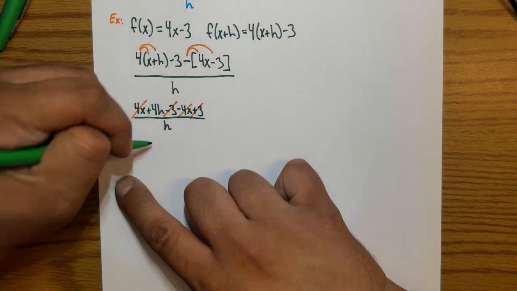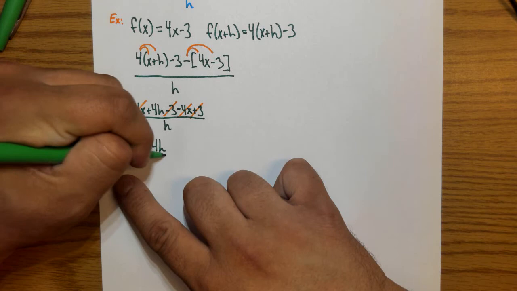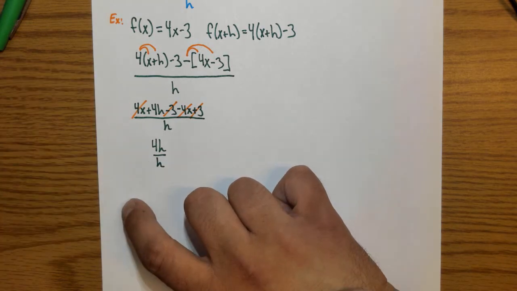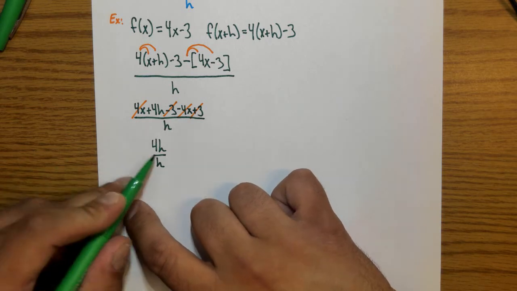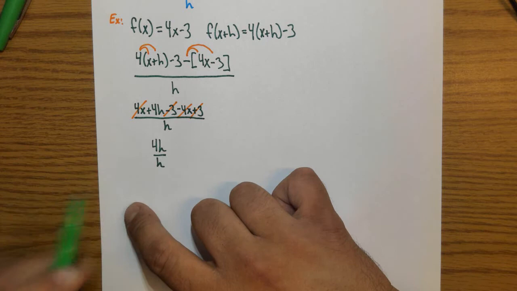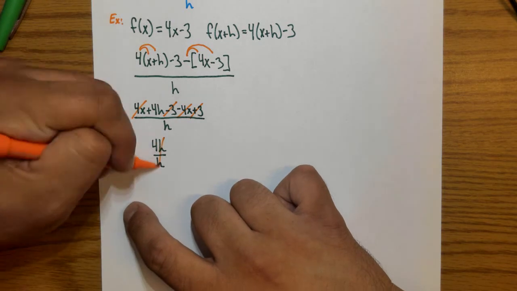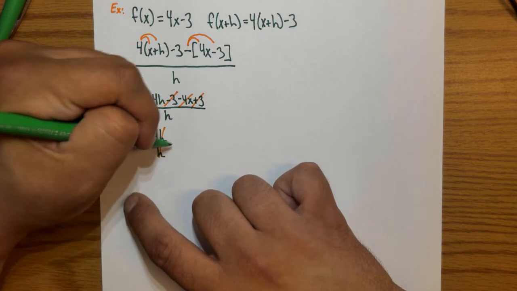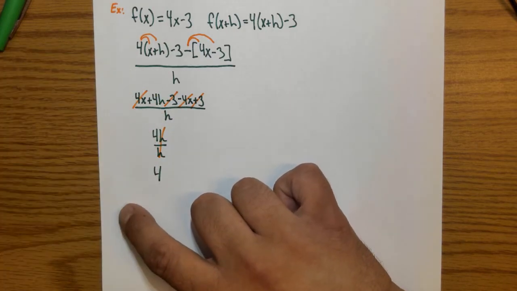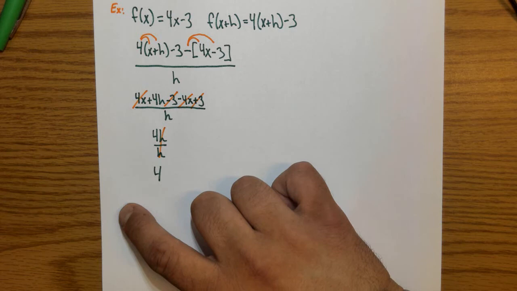All we have left is the 4h over h. But what do I know about factors, when we have the same factor on top as the bottom? Those cancel, so our variables can cancel. So our answer here is just 4. All right? And that's it.